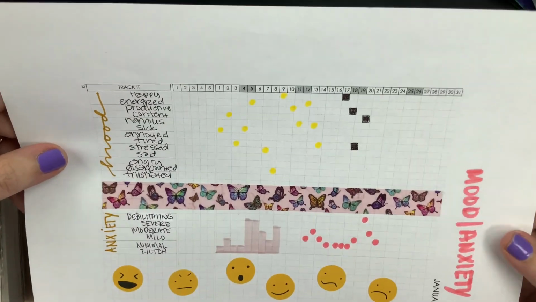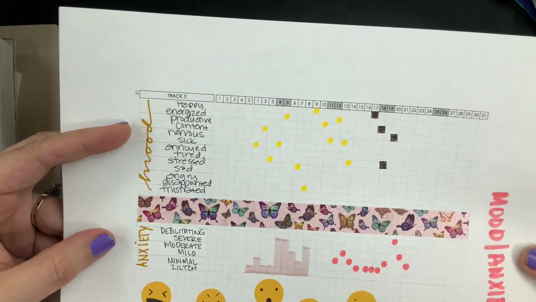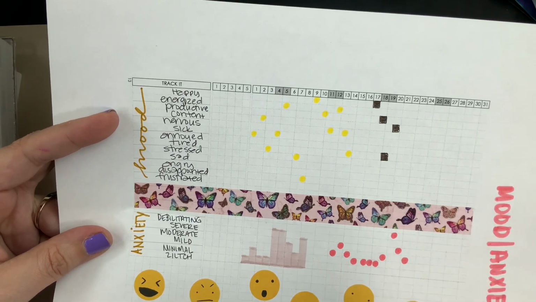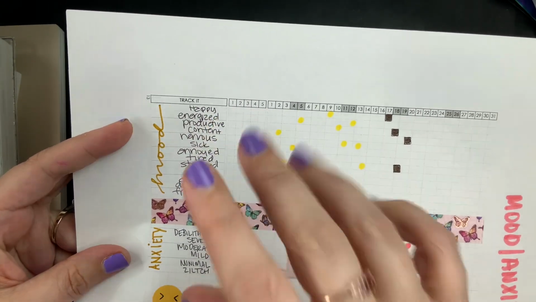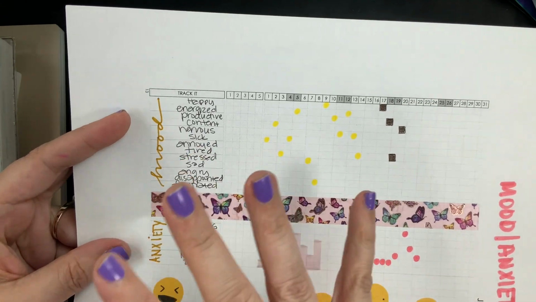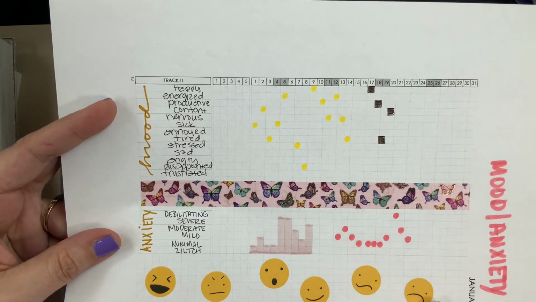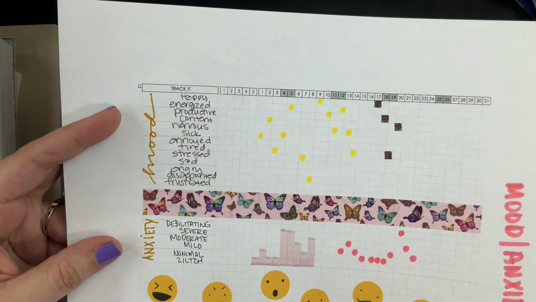The next thing that you could track is your mood and anxiety. So I did this in a sort of different way. I added a little deco, so I used some washi to divide the habit tracker into two sections. So that way the mood and the anxiety would be kind of separate. And I added some little smiley faces just for fun for deco at the bottom.